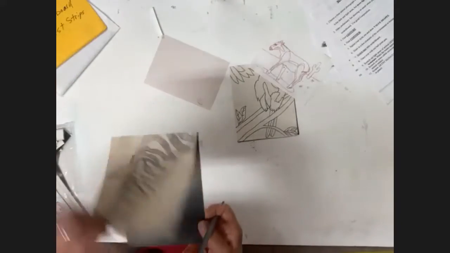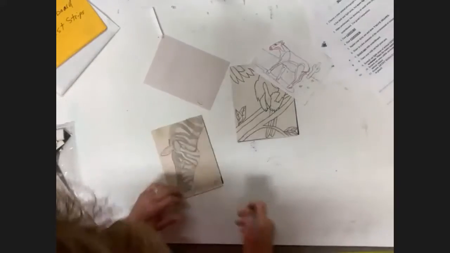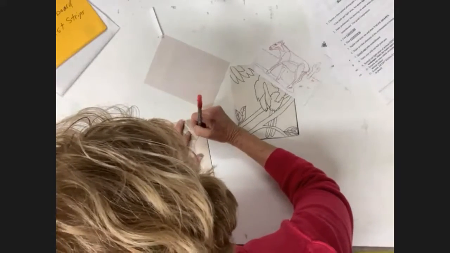Now, can you guys see that if I angle it? Let's see if I can. Can you see a little bit of that drawing in there? Yes. It's not real obvious. It's not going to be white, but you'll be able to see it so that you'll know. Let me do a stripe here.